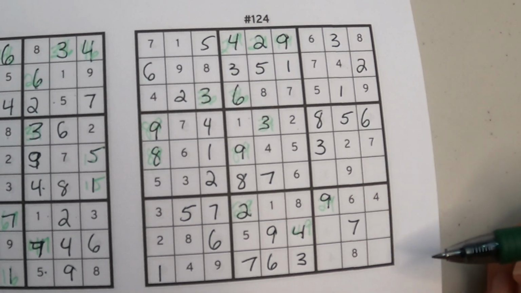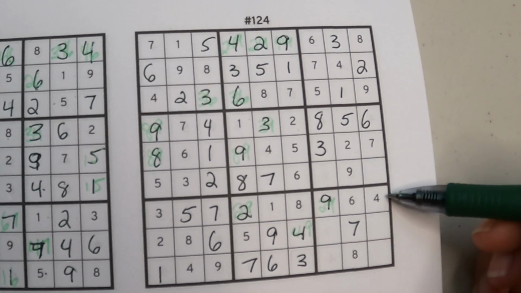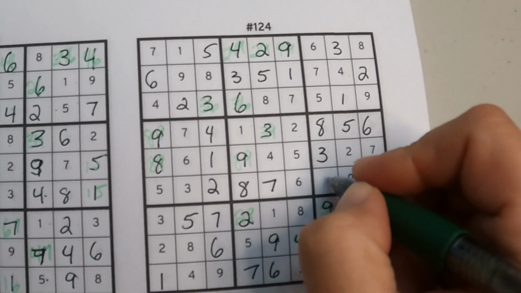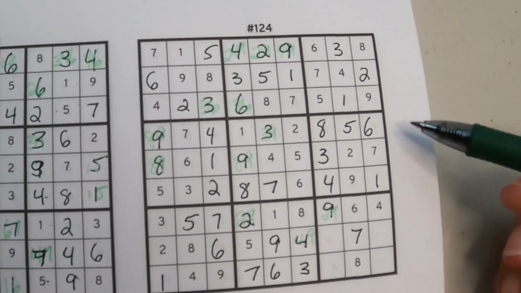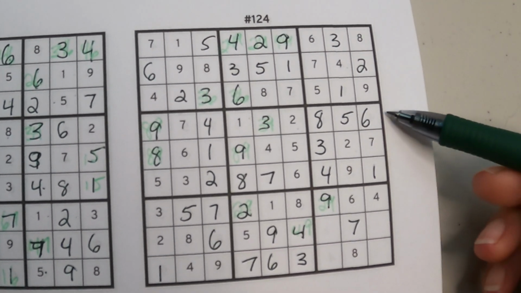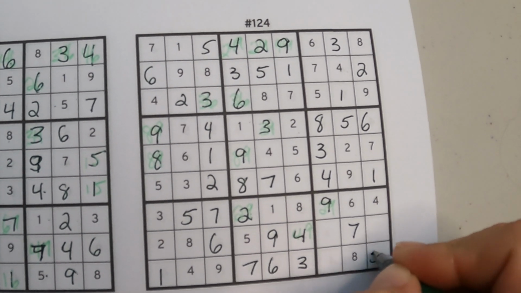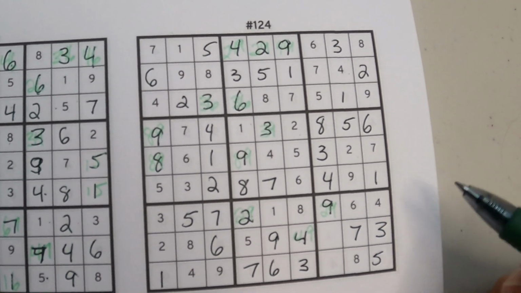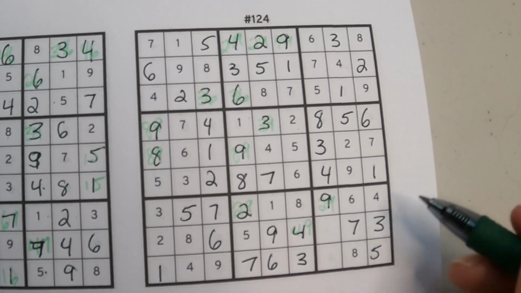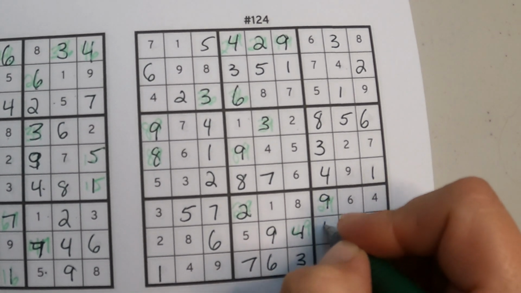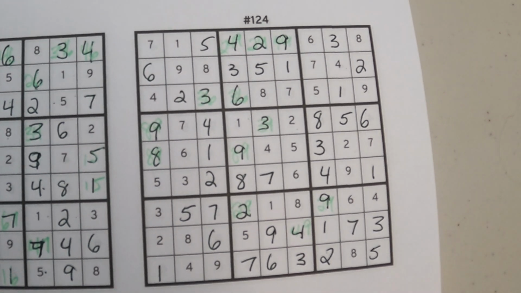For this box, we're missing 1 and 4. We've got a 4 here, so 1, 4. For this column then, we're missing 3 and 5. We've got a 3 here. So 5, 3, and then for this box we're missing 1 and 2. We've got a 2 here. So 1, 2. All right, that is it for today's puzzle.